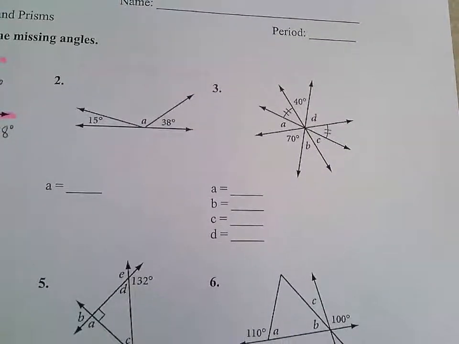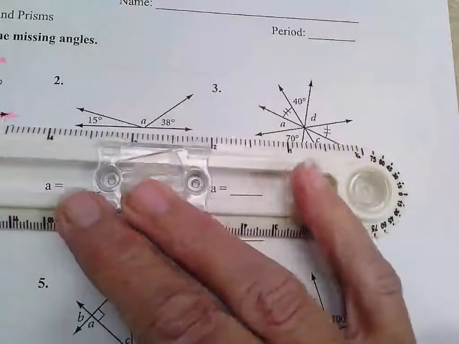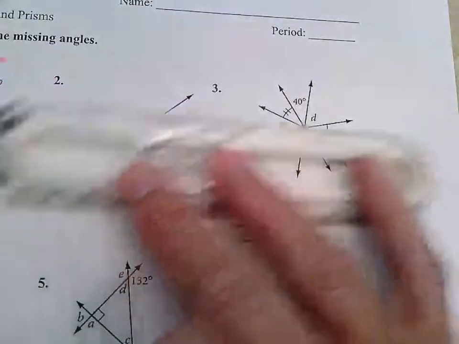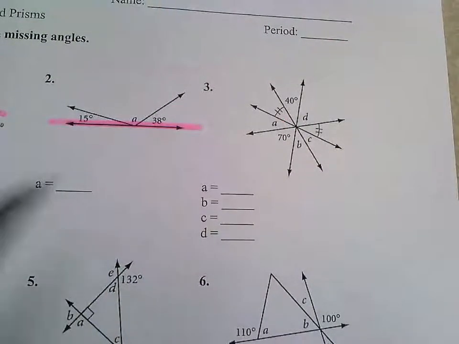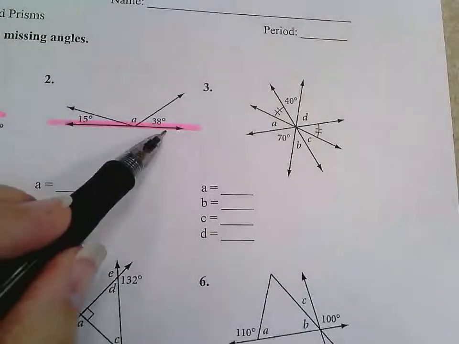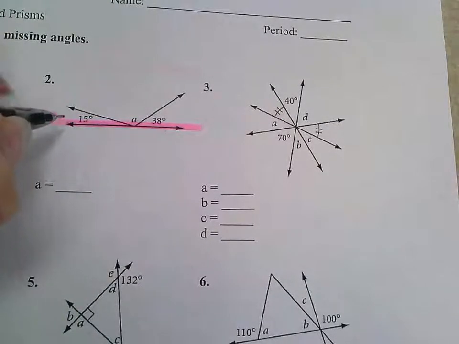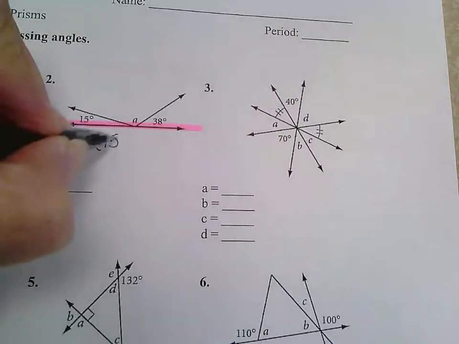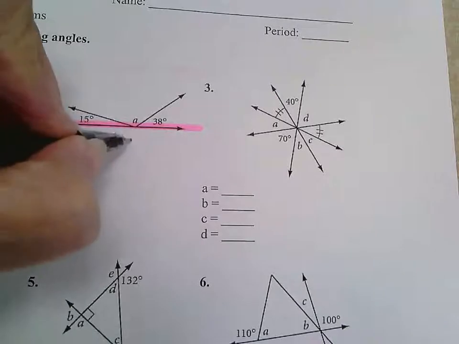Number 2. I can see on number 2 that I have a straight line, and I know the sum of the angles for a straight line have to equal 180 degrees. So I can take the sum of 15 and 38 and subtract that from 180 to find the measure of angle A.